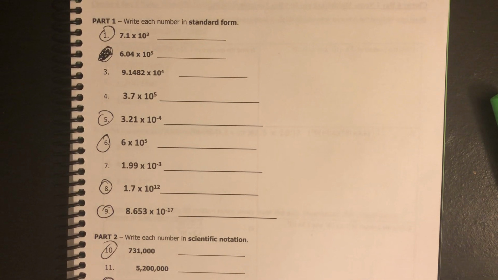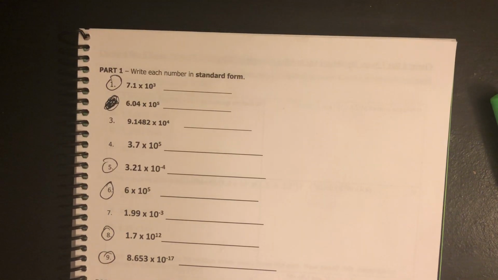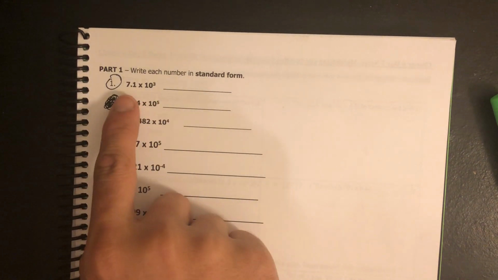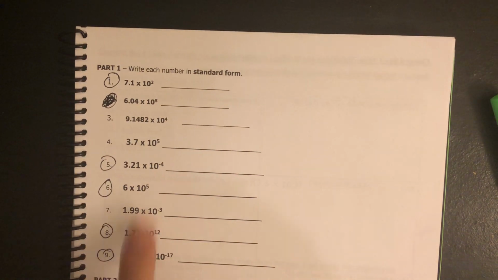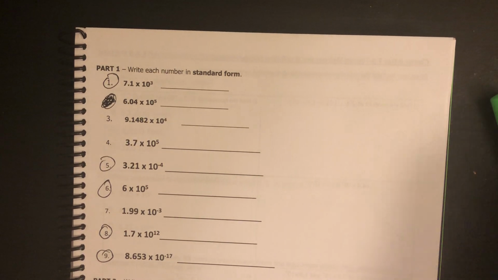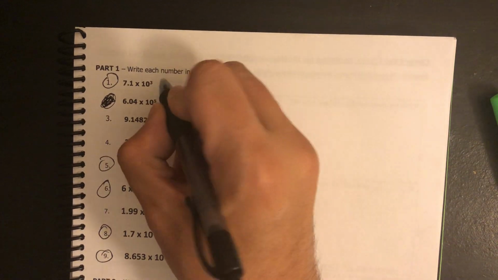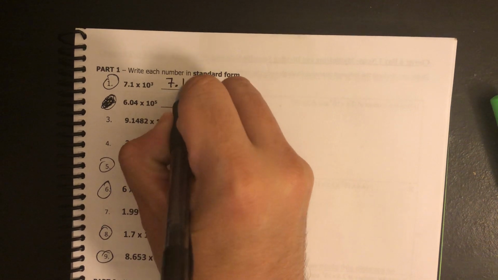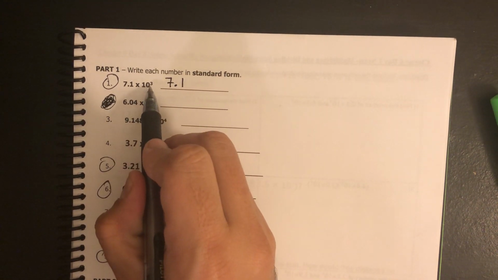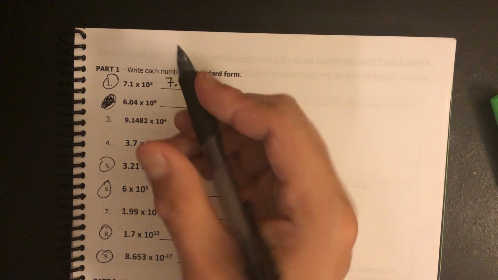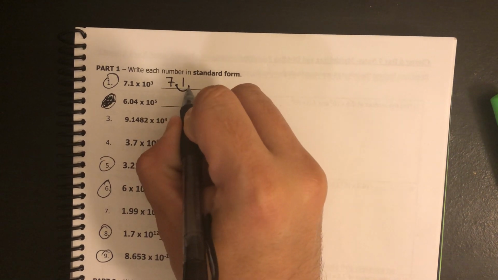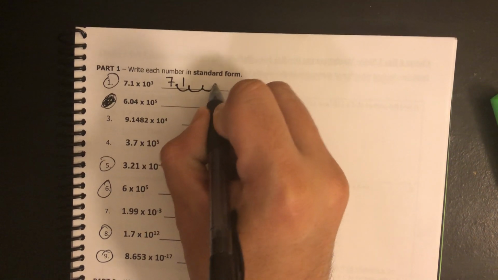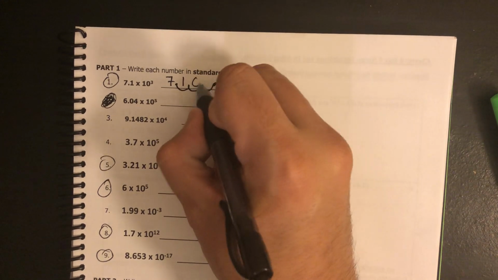And so this is what the IXL is going to be on. So here we go. Let's start with number 1 all the way up here. We're going to convert each scientific notation into standard form. So they want us to convert it into a regular number. So what I'm going to do is I'm going to take my number 7.1 and I'm going to move it 3 times to the right because I have an exponent of 3 that is positive. So that's going to be 1, 2, 3. And there's my decimal. And so I'm going to add 0, 0.